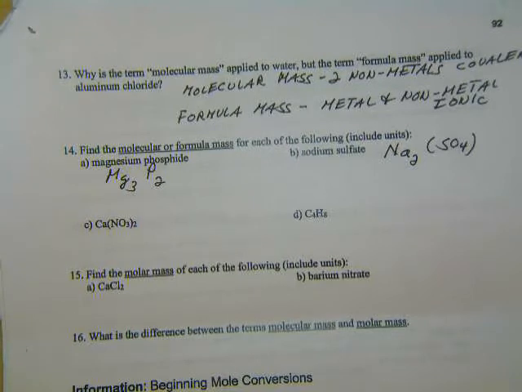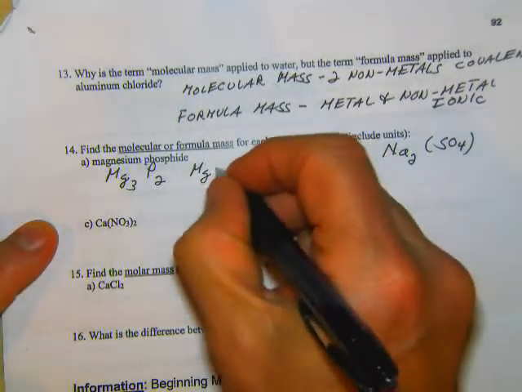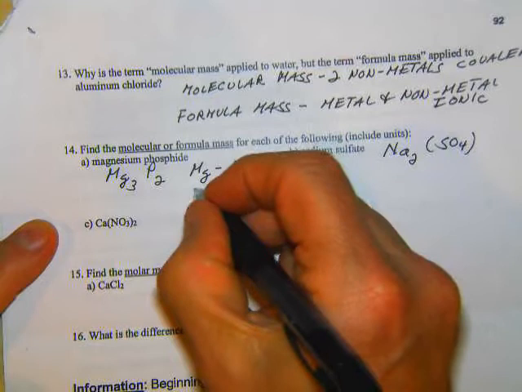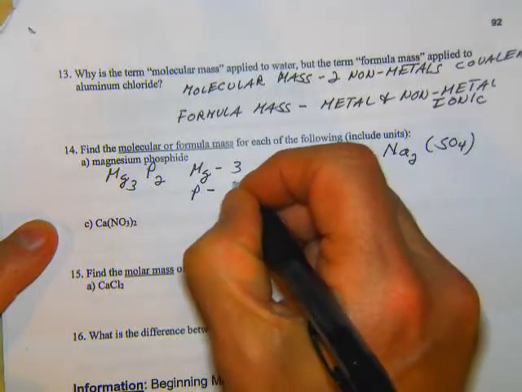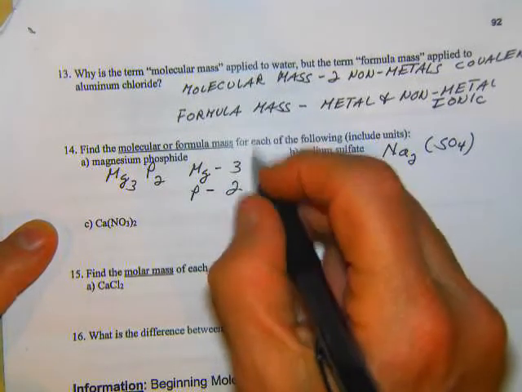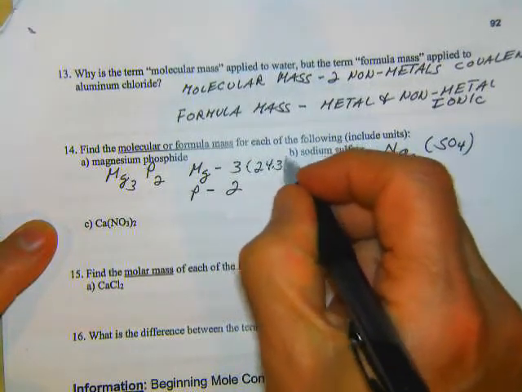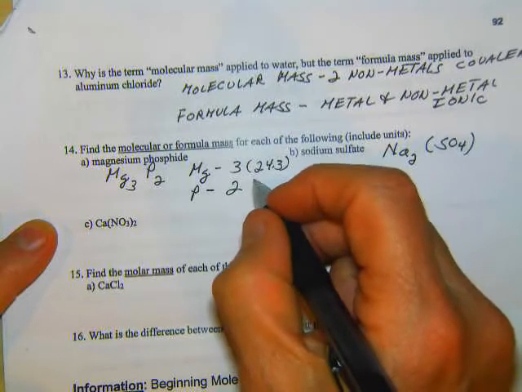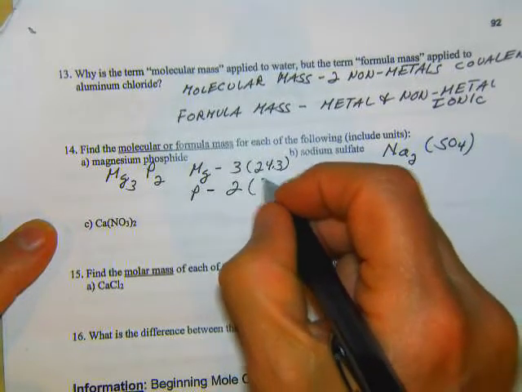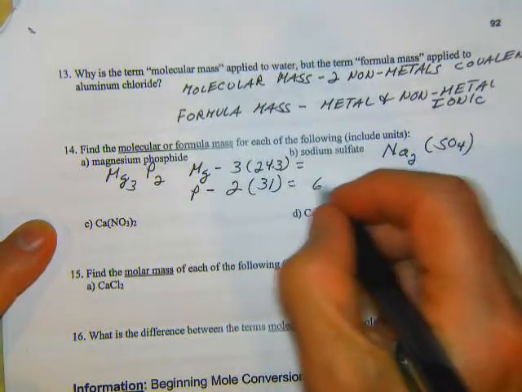Well, all of these are going to work the same way, so I'm not going to do every single problem here, but let's just look at the first one. So for magnesium, we've got 3 of them. Phosphorus, we have 2 of them, and that's again coming from the subscripts here. And for magnesium, it ends up being approximately 24.3 grams. And for phosphorus, it's 31. And we can go 2 times 31 is 62.